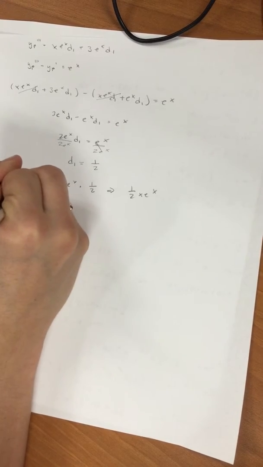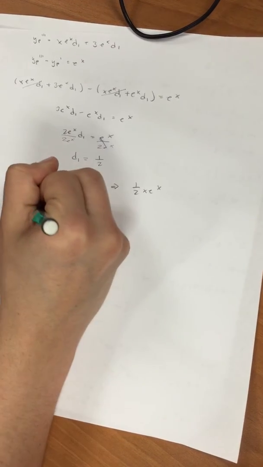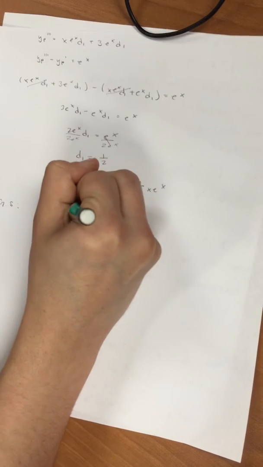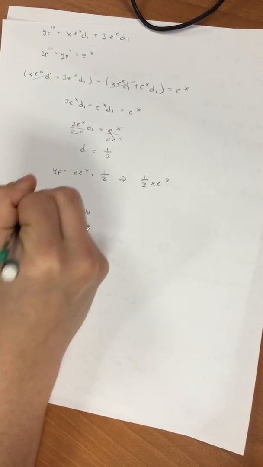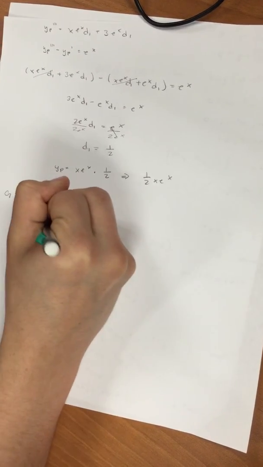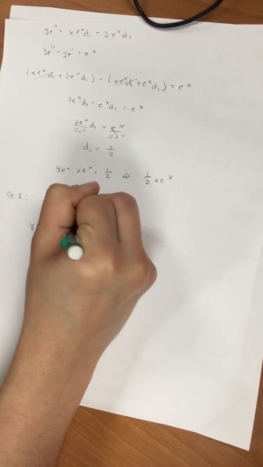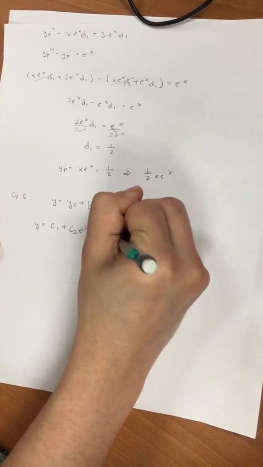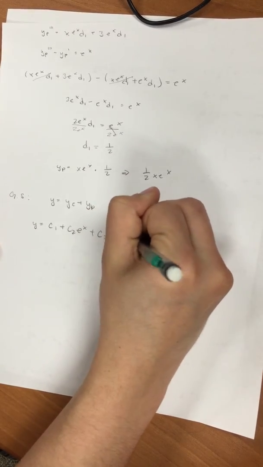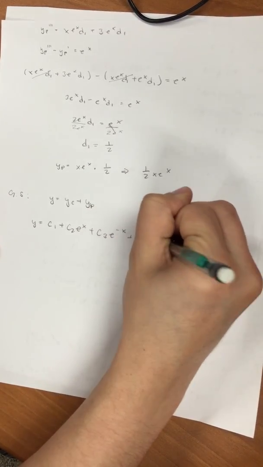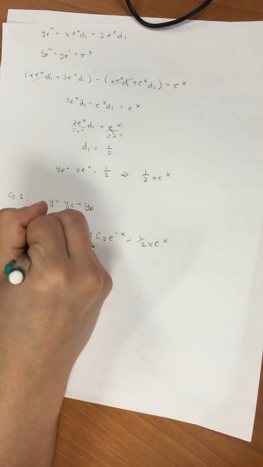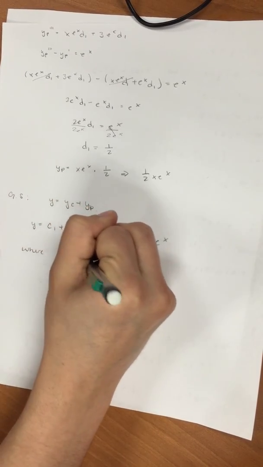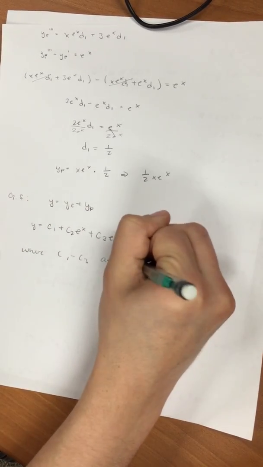Now we can find our general solution, which is y equal to yc plus yp. So earlier we found our yc, which is c1 plus c2 e to the x, plus c3 e to the negative x, and now we'll add in our yp, which is 1/2 x e to the x, where c1, c2, and c3 are arbitrary constants.